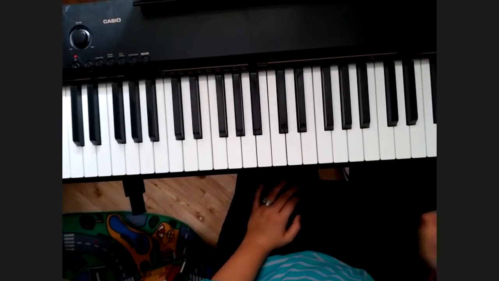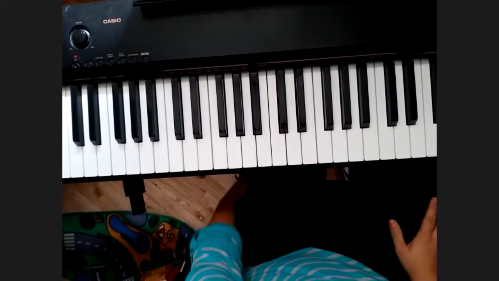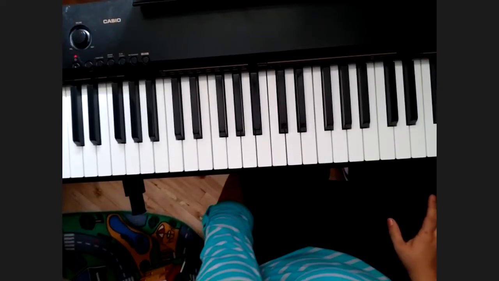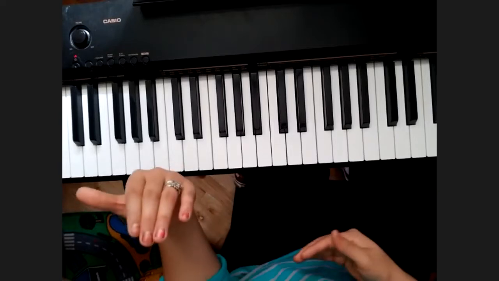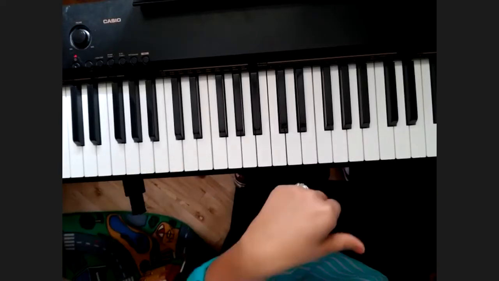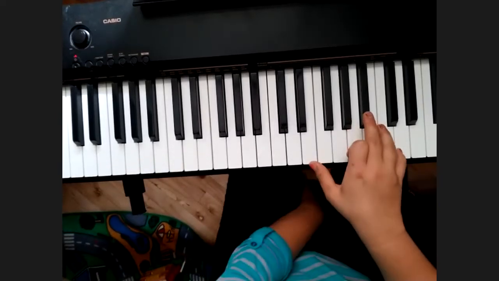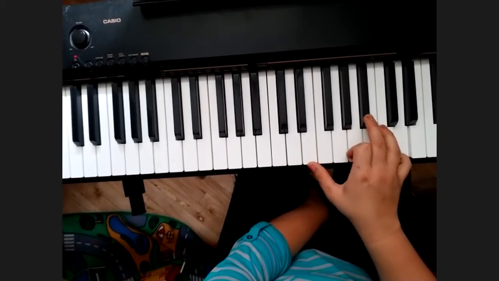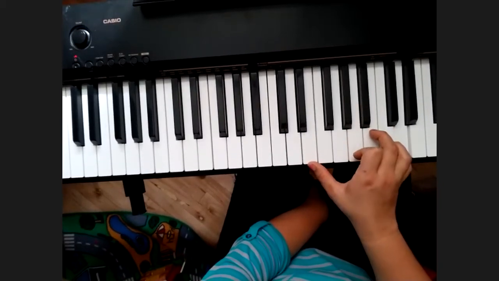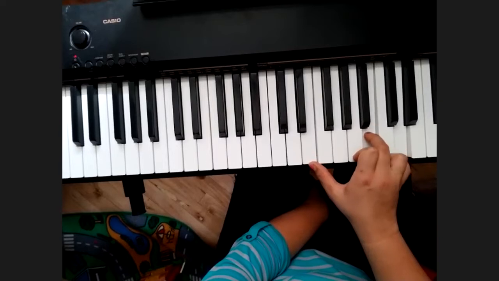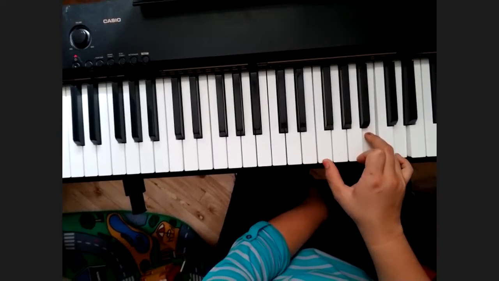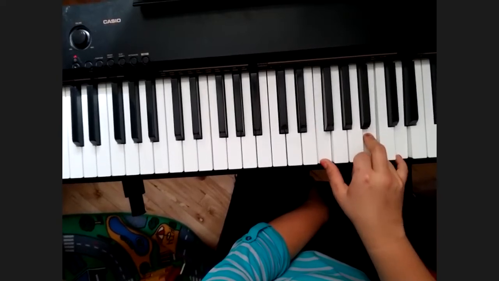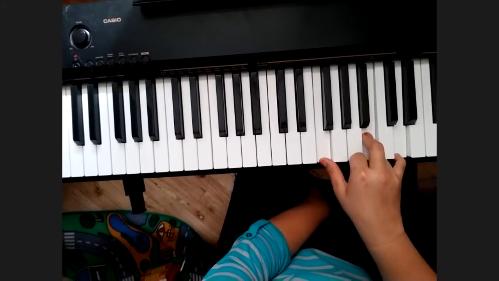Okay, so now we got to get our 5 chord. For our 5 chord, we're going to do the same thing that we did with the 4 chord, but instead of going down a half step, we're going to move those 2 fingers up a half step. We're going to take your 1 chord, and you're going to move your middle finger up 1. Now he's going to be on this white note. And your thumb up 1, and he's going to be on this F. Yep, exactly. That's your 5 chord.